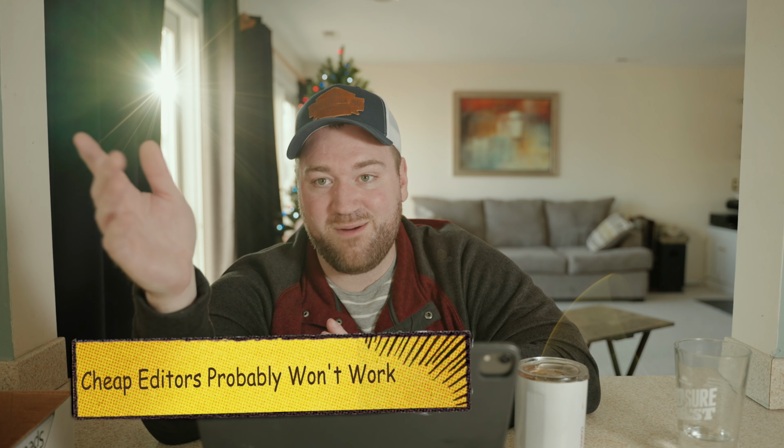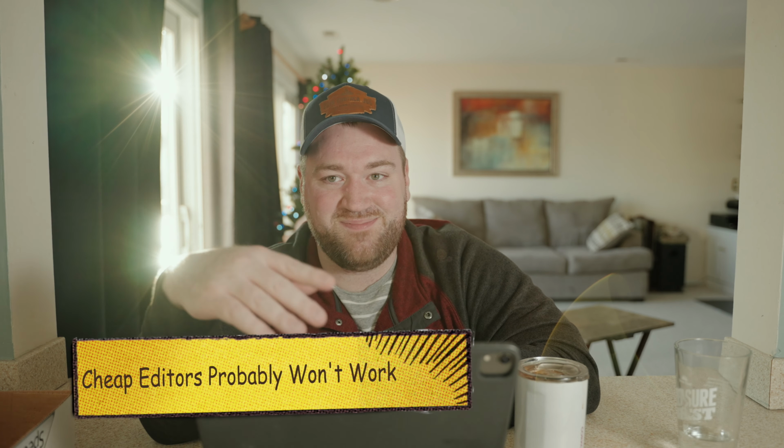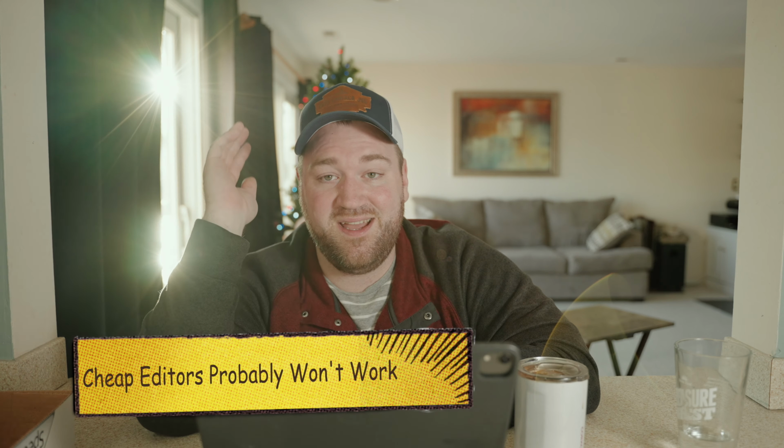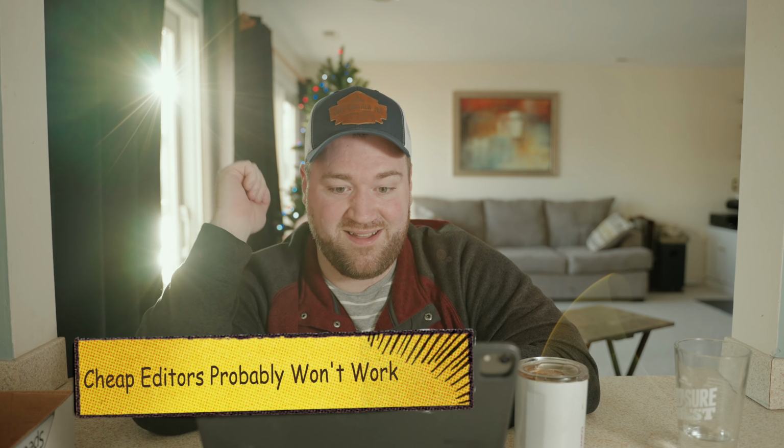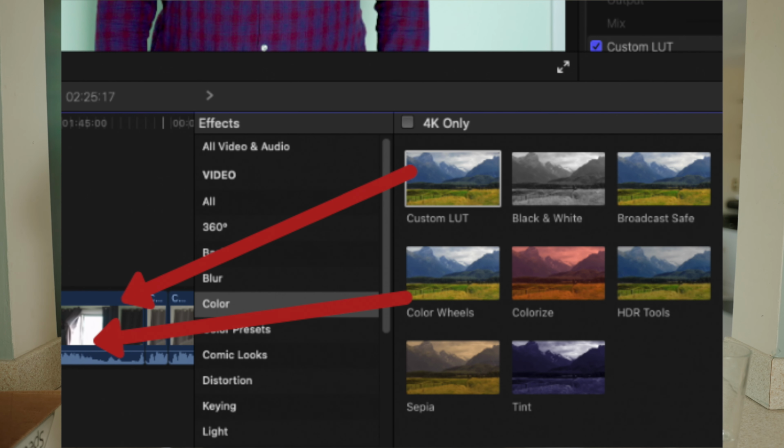Now this is the tricky part, how to apply your LUT. If you're using Final Cut or Premiere or DaVinci Resolve or anything like that with color correction tools, you're going to be fine. This is going to be a fairly easy process. I'm going to go through it with Final Cut right now, try to help you out. Okay, so just go into the Effects tab, find the Color section, grab the Custom LUT effect, Custom LUT, nice.